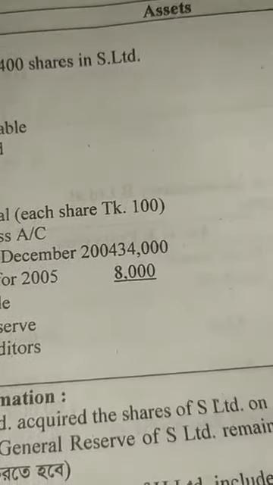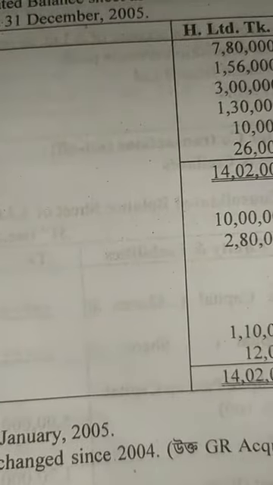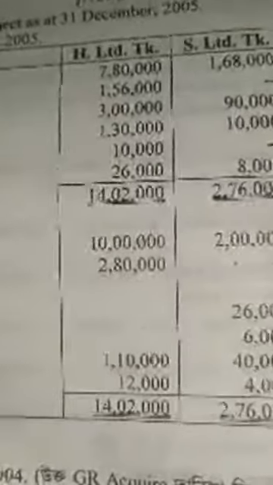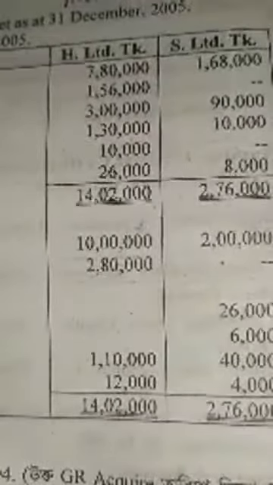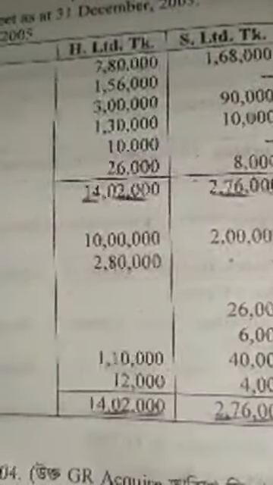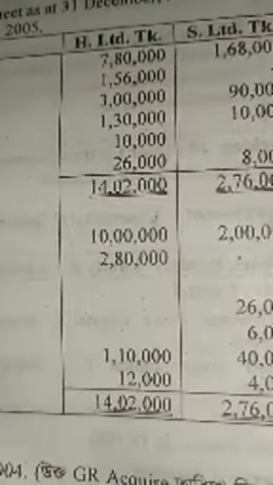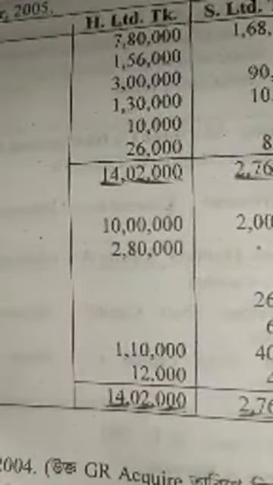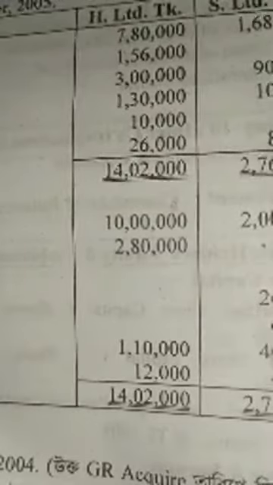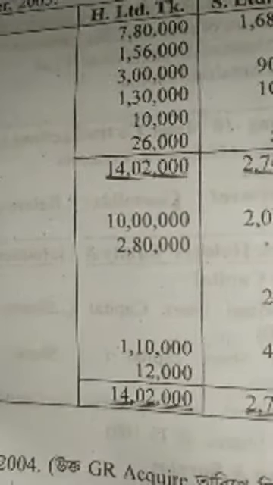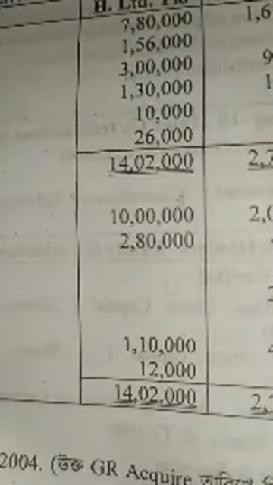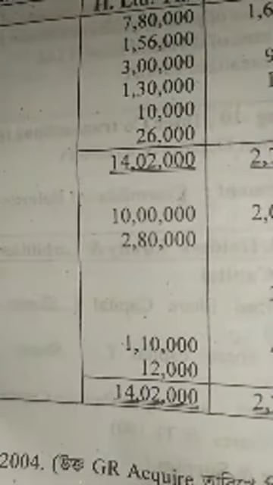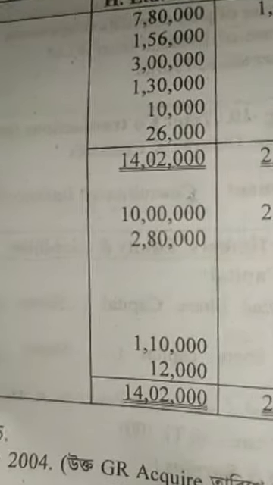Share capital is share taka 100. 10 lakh divided by 100 means 10,000 shares. 2 lakh divided by 100 means 2,000 shares. From 2,000 shares, H bought 1400 shares, and S has remained with 2000 less 1400 equal to 600 shares.